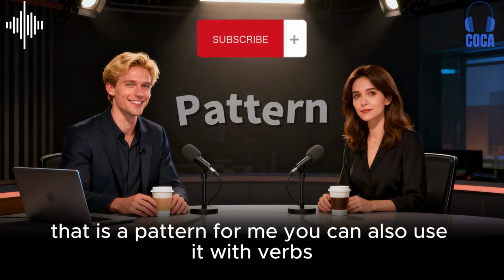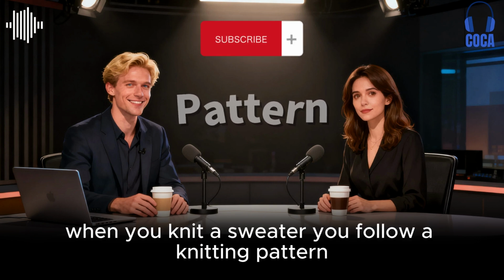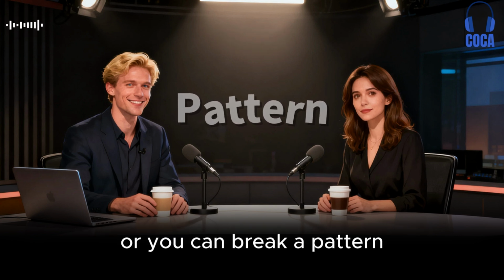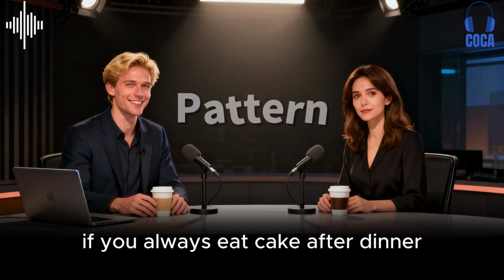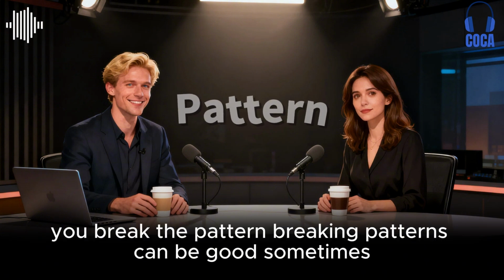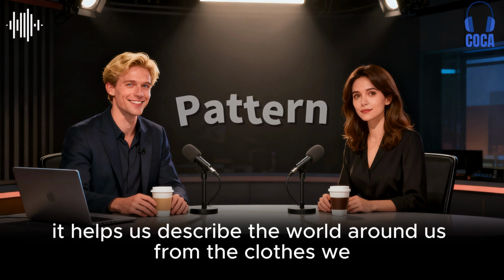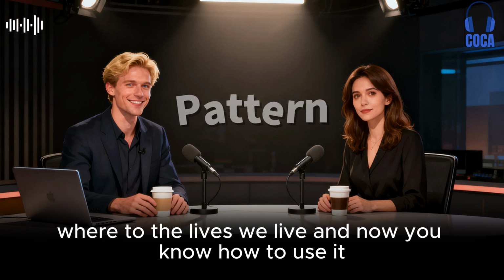You can also use it with verbs. You can follow a pattern. For example, when you knit a sweater, you follow a knitting pattern. Or you can break a pattern. If you always eat cake after dinner, but one day you eat fruit instead, you break the pattern. Breaking patterns can be good sometimes. So, as you can see, the word pattern is a very useful and common word. It helps us describe the world around us, from the clothes we wear to the lives we live. And now you know how to use it.